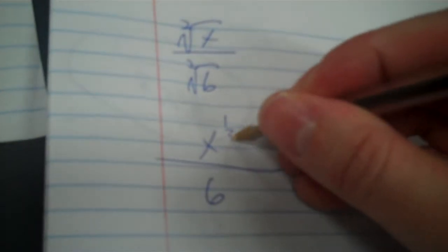Okay, number 9. You've got the square root of x divided by the square root of 6. Okay, so first you're going to rewrite that. And you just need one parentheses because they're both common radical. So x and 6. Okay, both those go to the half power. So 1/2.